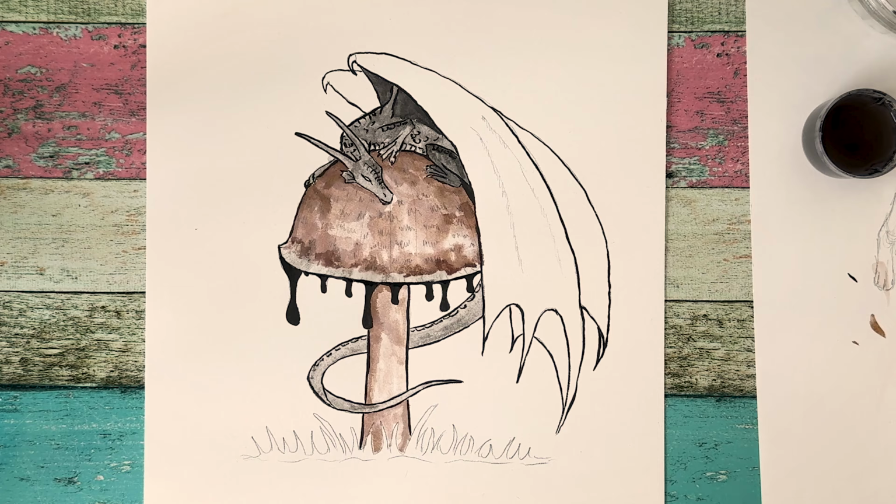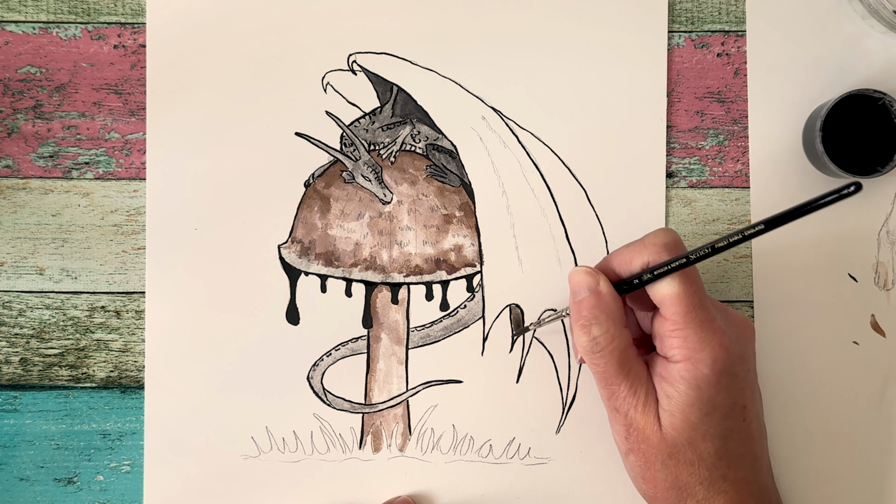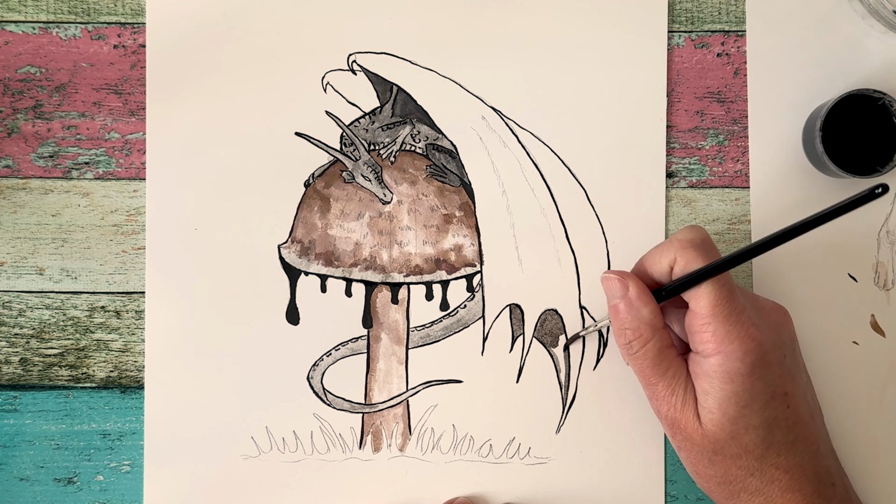Exaggeration is what makes the creature stand out, but you might need some practice on that. Use one reference photo and try to draw the animal with a different exaggerated feature each time.